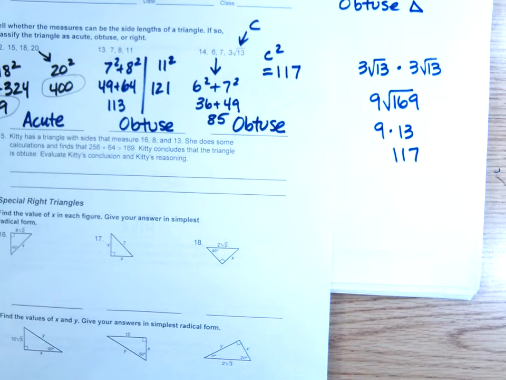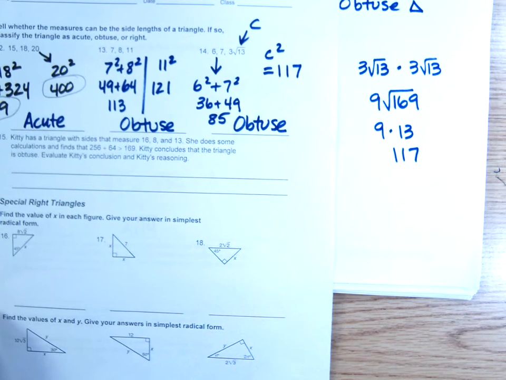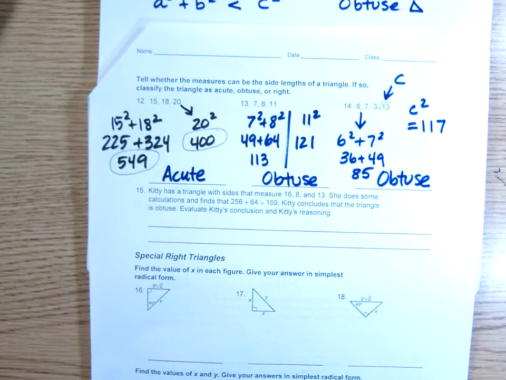Again, if you have not paused and looked at number 15, you might want to pause now and see if you could figure out the answer to that one. Okay, looking at number 15, it says Kitty has a triangle with sides that measure 16, 8, and 13. She does some calculations and finds that 256 plus 64 is greater than 169, and so she concludes that the triangle is obtuse. Evaluate her conclusion and reasoning.